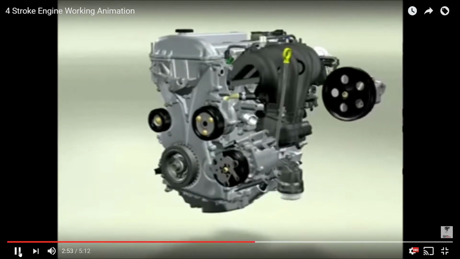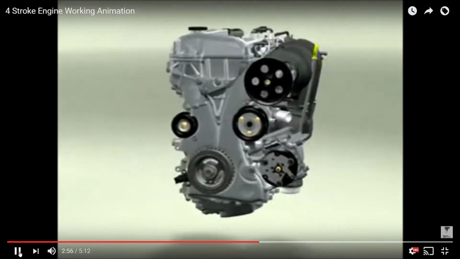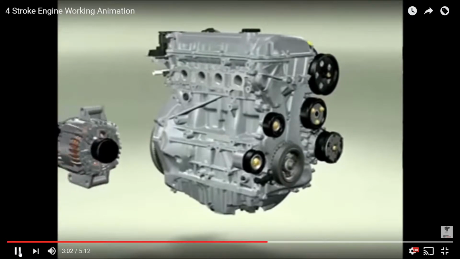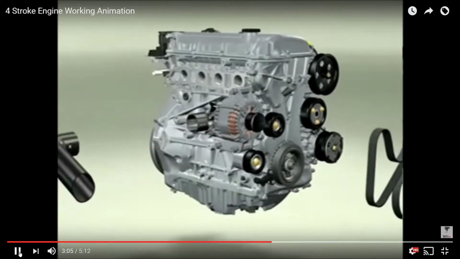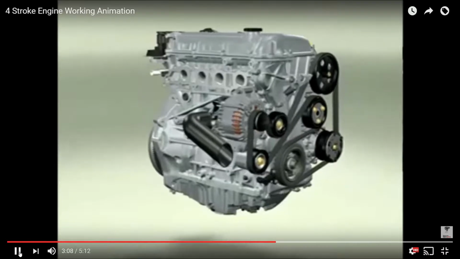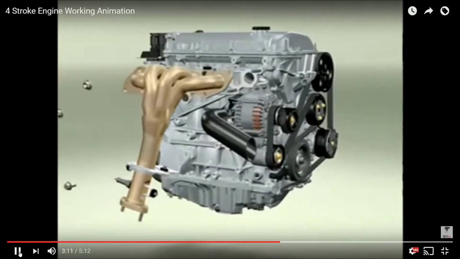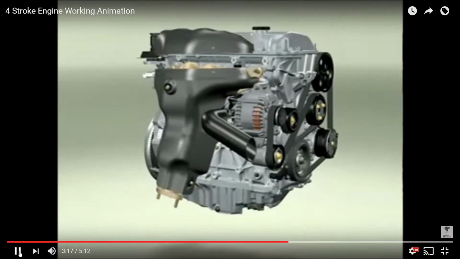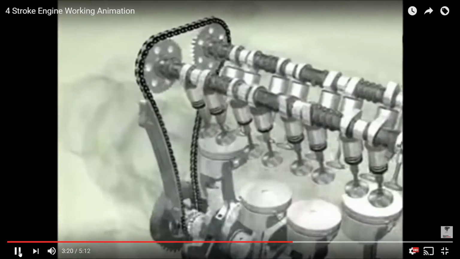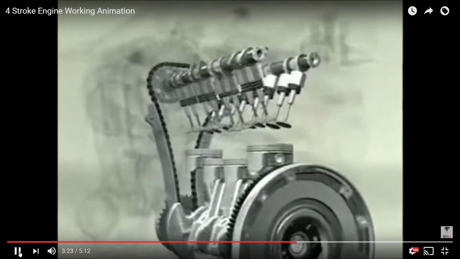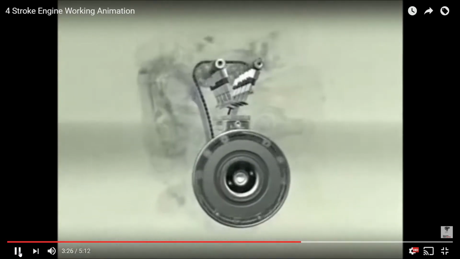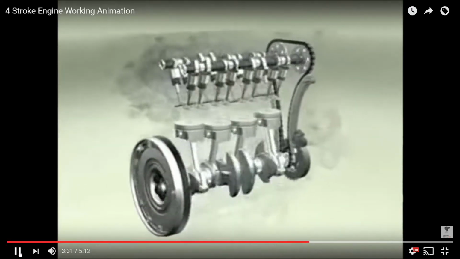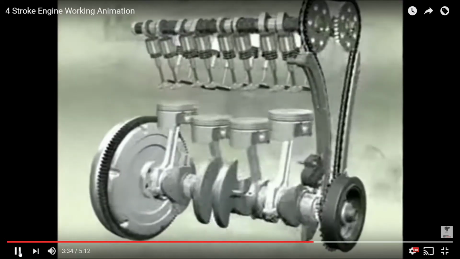Your AC compressor there, air conditioning compressor, a power steering pump. That's an idler pulley, no, that's the tensioner actually. The alternator, this is a little coolant pipe, your serpentine belt. There goes the exhaust manifold and a heat shield. And that's it. So now you can see the inner workings of this engine. As the pistons go up and down, the valves are opening and closing. You can see the outer pistons and the inner pistons move opposite of each other.